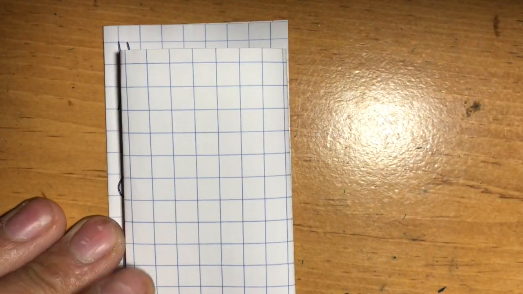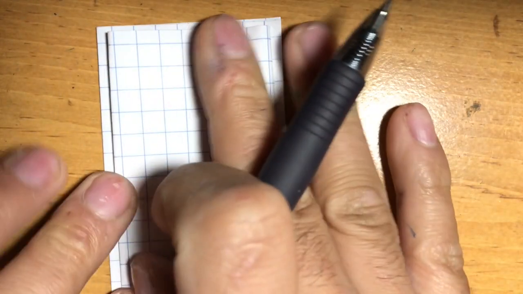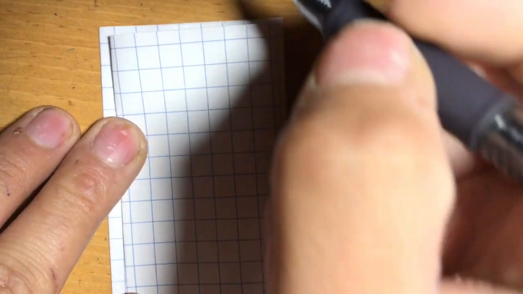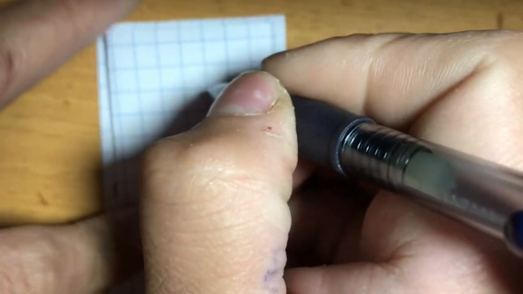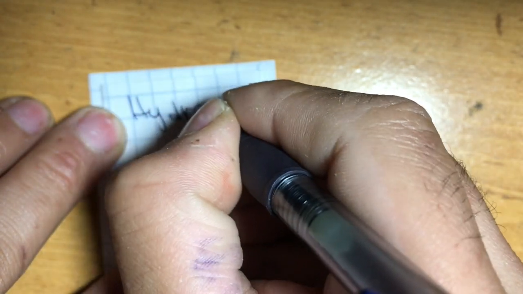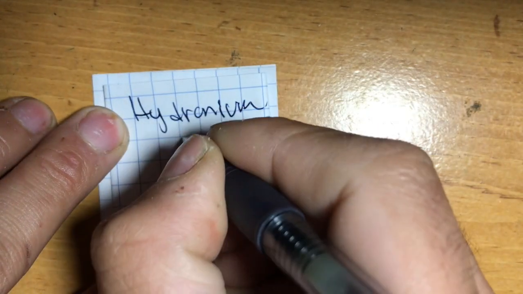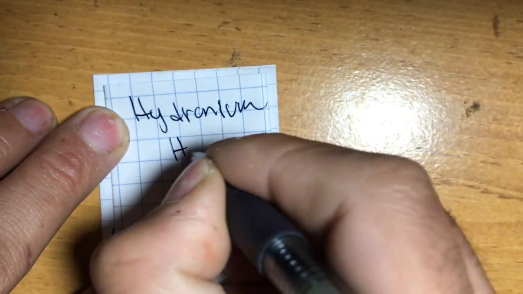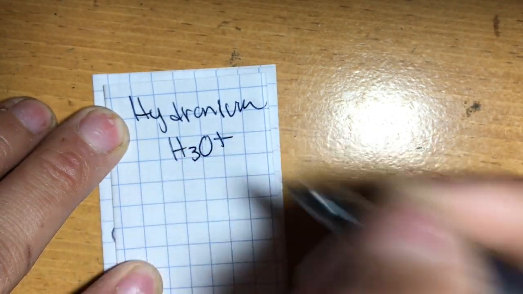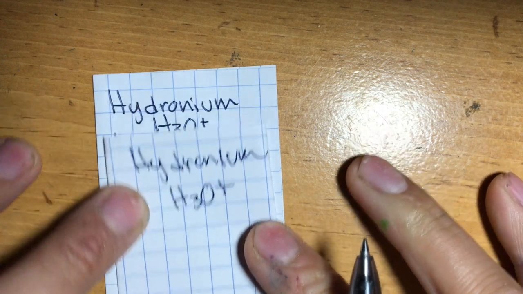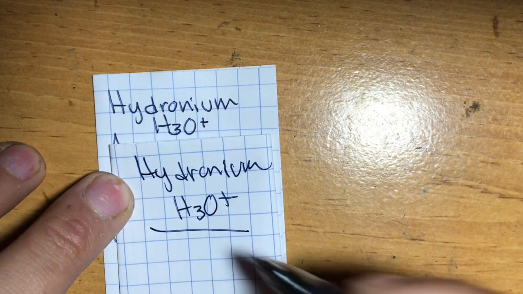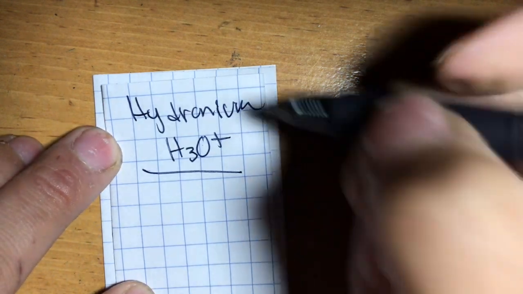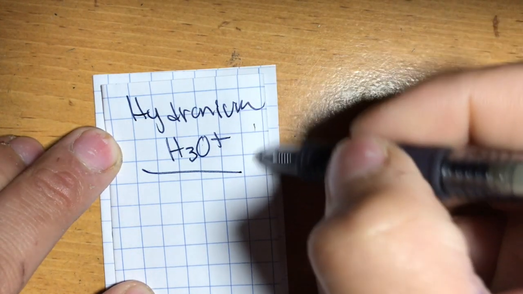That one will cover that one, and you'll just have to go one by one and memorize. So I'll start with hydronium. Hydronium is H3O+. Now I need to check it. Did I get it right? Perfect.